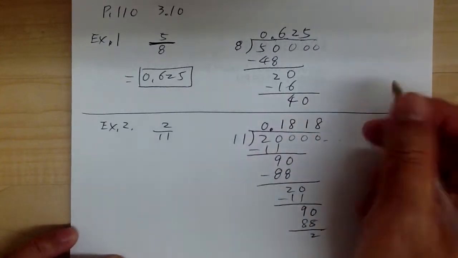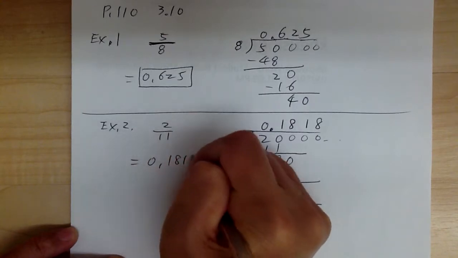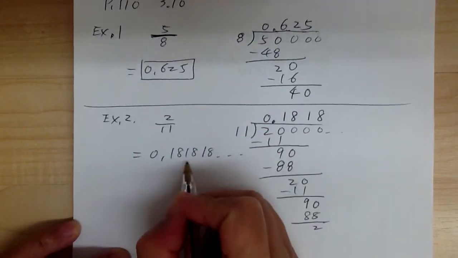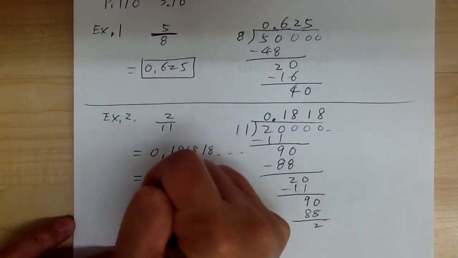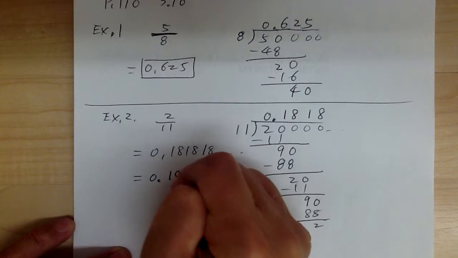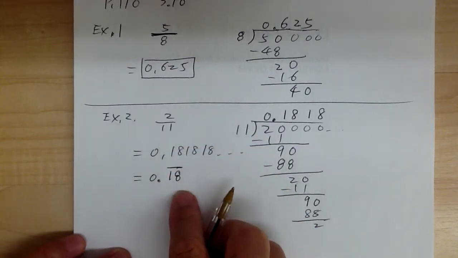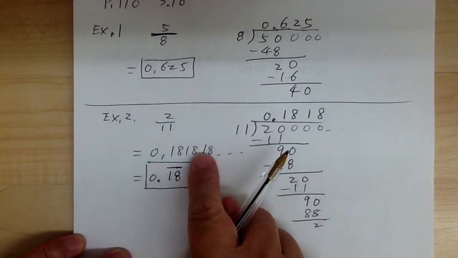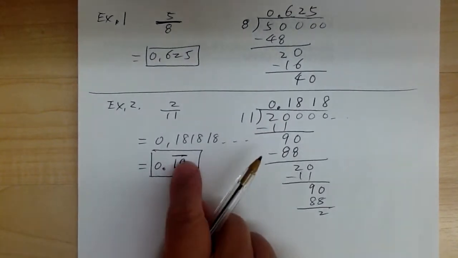And so this is going to be equal to 0.181818 dot dot dot forever, right? Now this is called a repeating decimal. So when you have a repeating decimal, you look at what repeats and you put a bar above it. So this is equal to 0.18 repeating. And so that's how you write these. You can also write it this way. Either way is acceptable, but this is easier to write.